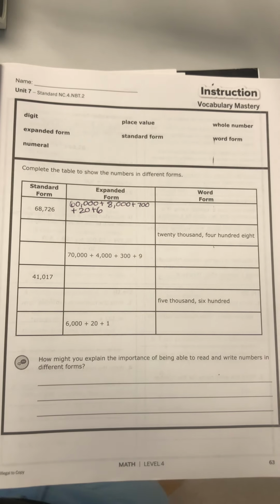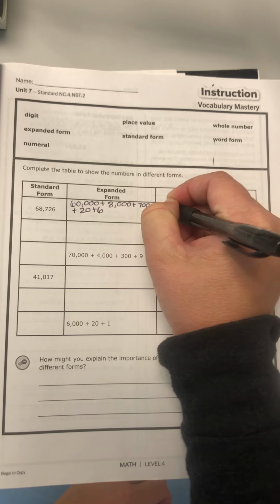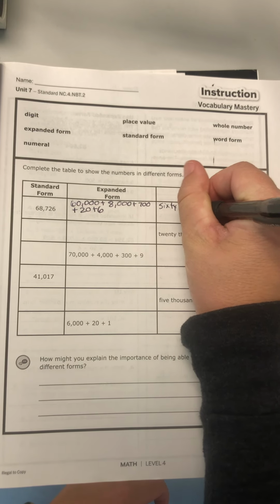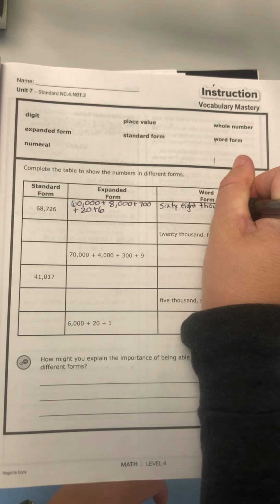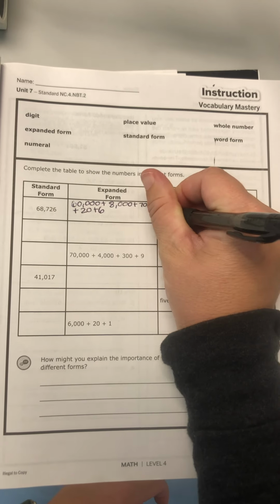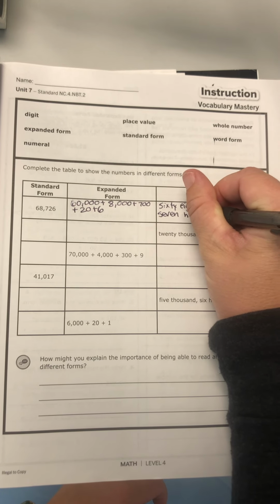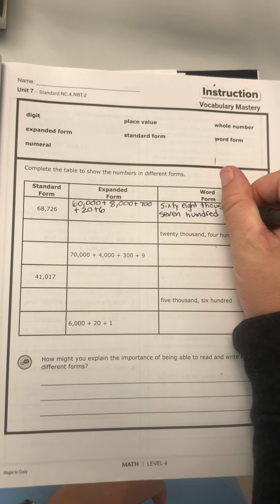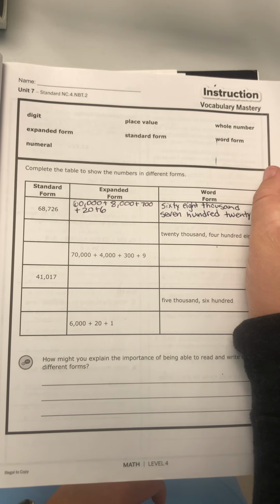See how I do each of the digits individually by its value. And then I will write 68,000, 726.